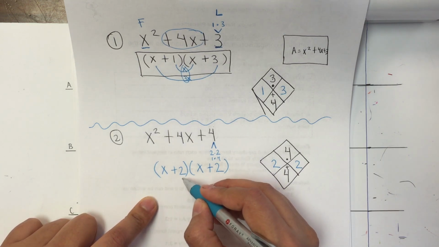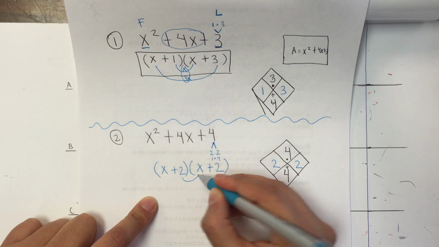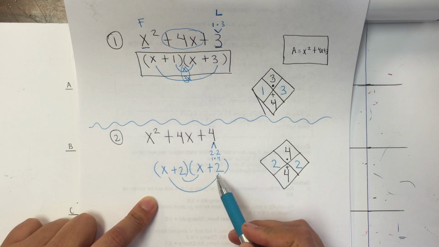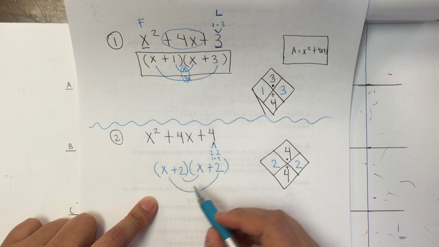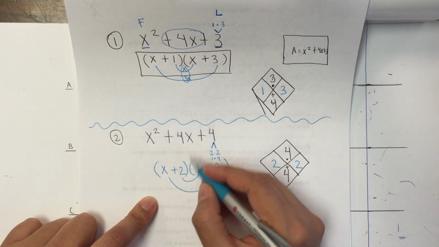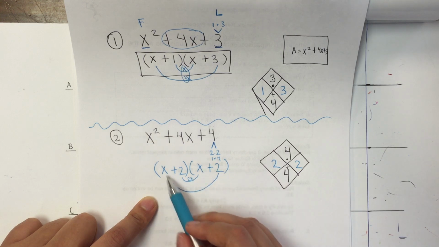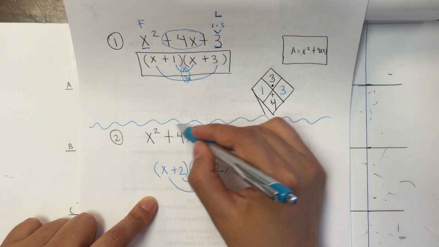And remember that to check, to make sure the middle comes from multiplying, I call it the happy face, makes the nose, because it's in the middle of these three terms. Happy face should make the nose. So 2 times x is 2x, x times 2 is 2x, and 2x plus 2x is 4x right here.